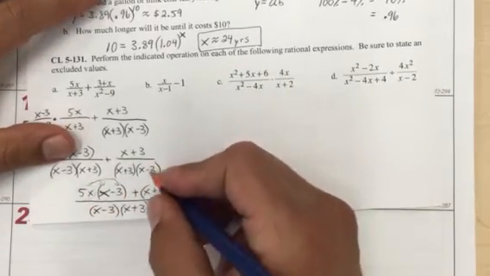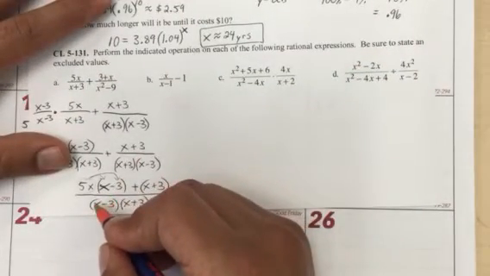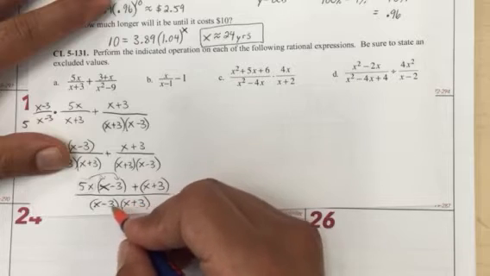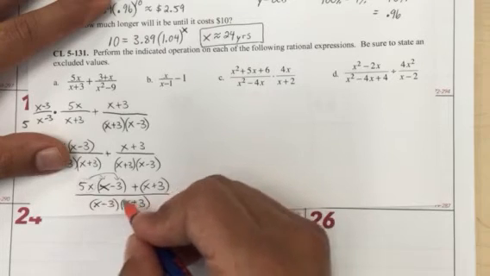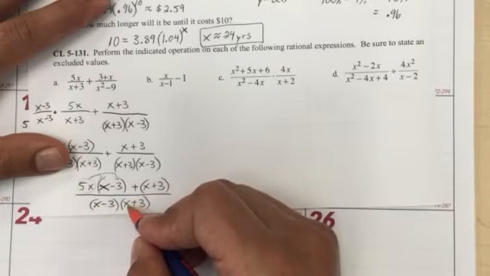The only thing you need to mention is the excluded values. So the excluded values for this one would be any values that you can plug into x that would make each of these factors a 0, because we can't have a 0 in the denominator. So for this one it would be 3, for this one it would be negative 3.